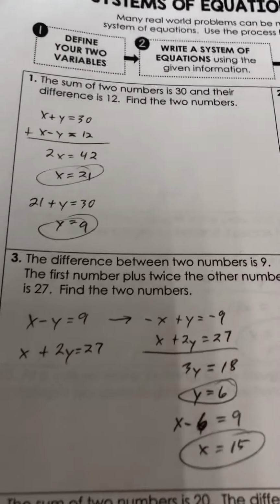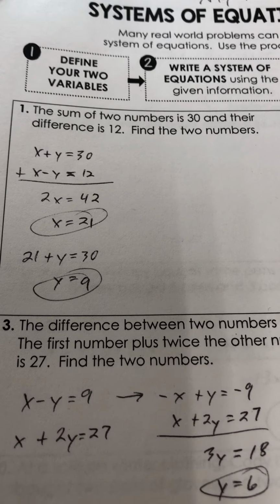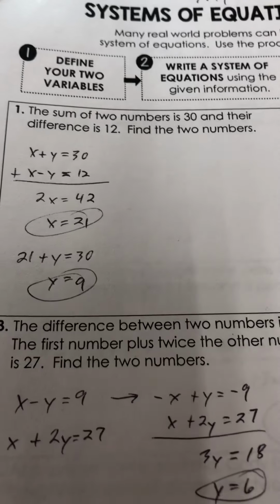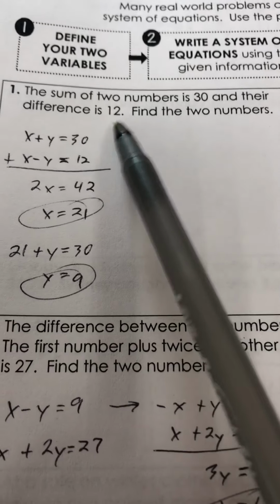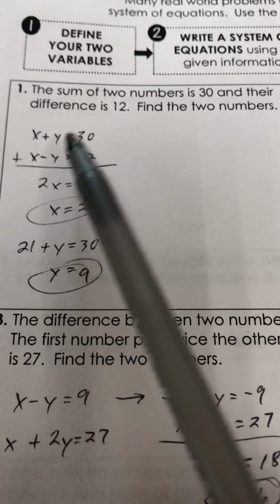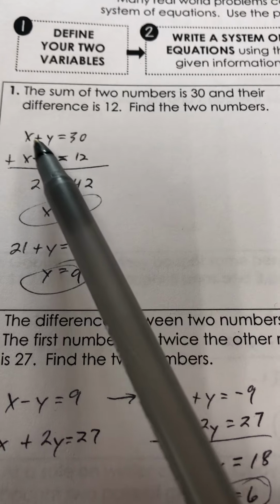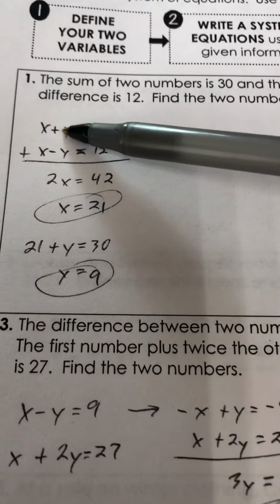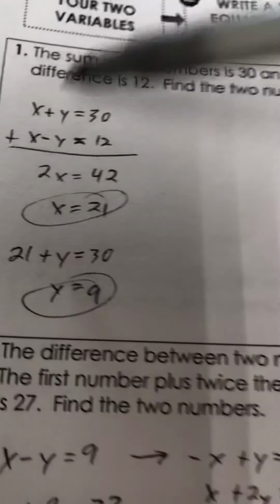I came to the class late, but I have these problems here for you anyways, using systems of equations to solve word problems. The sum of two numbers is 30 and their difference is 12. Find the two numbers. So here I have the sum of the two numbers equaling 30 and the difference equaling 12. This is set up to use elimination perfectly. So I eliminate when I add these two equations up.